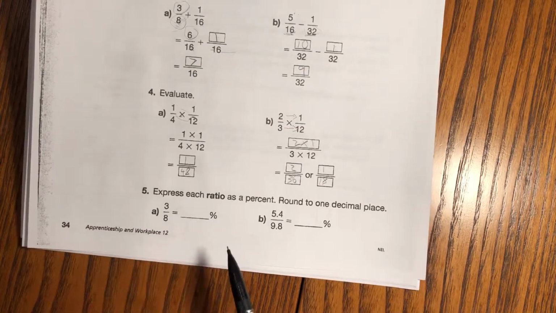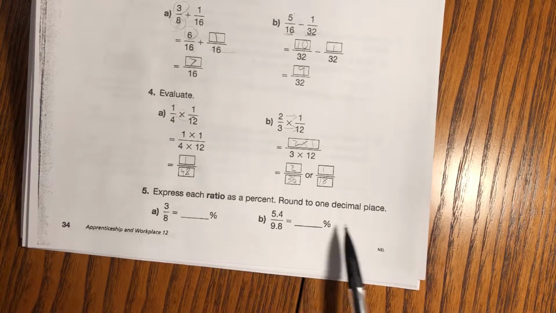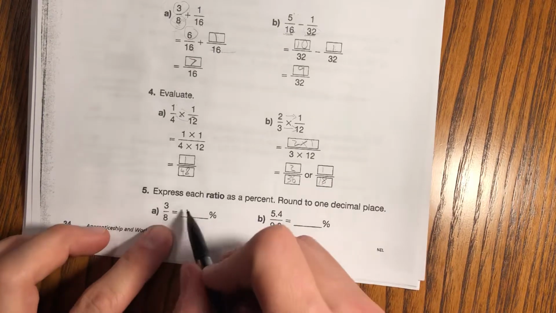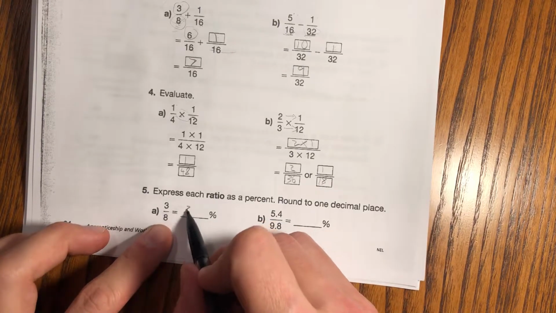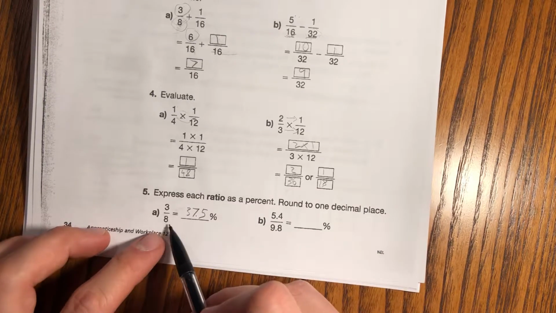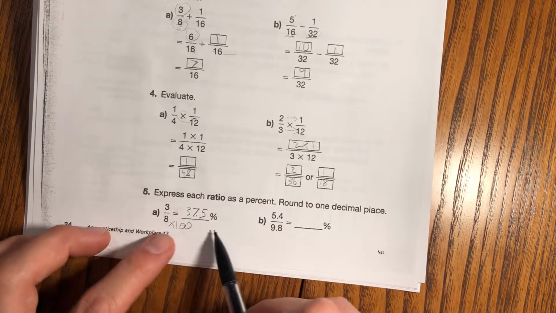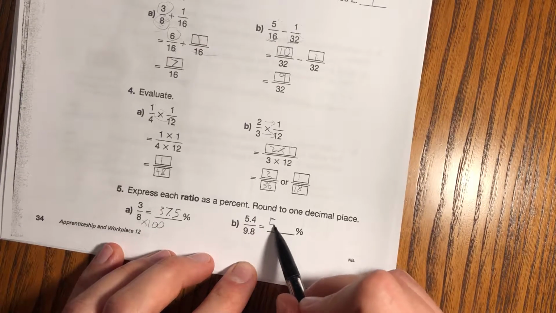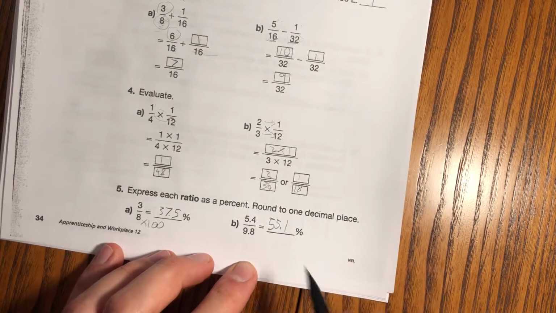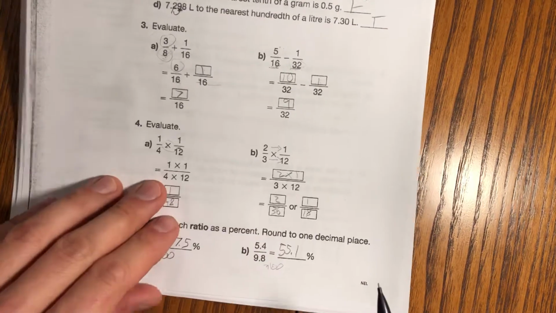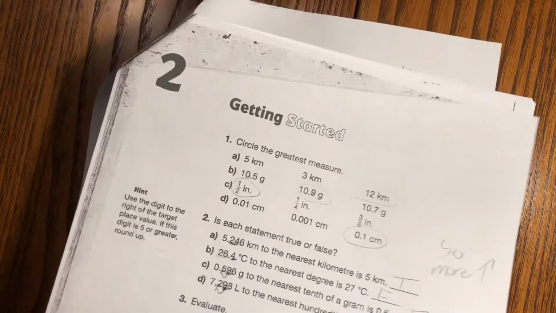Number 5, express each ratio as a percent, rounding to the nearest decimal place. So 3 divided by 8 in your calculator is going to give you 37.5, because we're timesing by 100 to get a percent. 5.4 divided by 9.8 is 55.1%. Because you have to times by 100 to get a percent. You should remember that from early years of school, I guess.